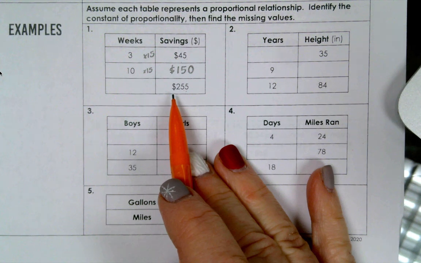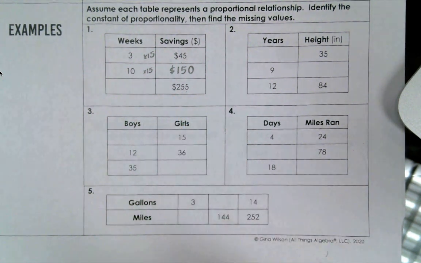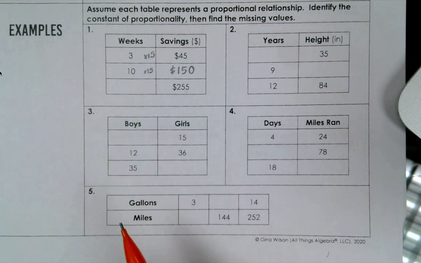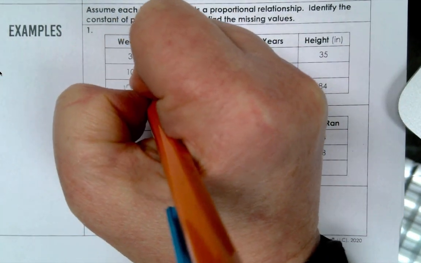So I'm going to do, with my calculator, 200. Deleting all this. Clear. Here we go. All right, 255 divided by 15. And I get 17. So 17 weeks.